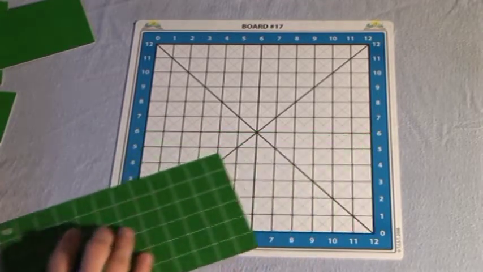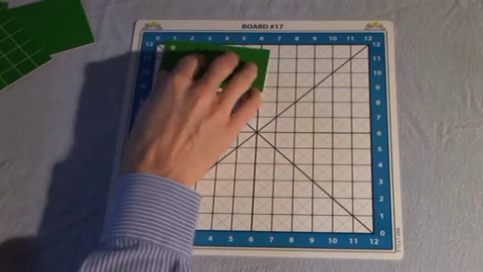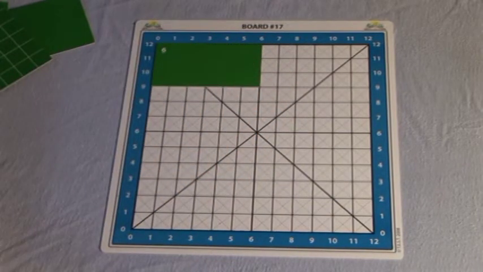Let's take a little bit more challenging question. We're going to take the number 6 piece and place it on the board. And we're going to solve the problem 1/8 divided by 1/3. So if we invert the second fraction and multiply, we have 1/8 times 3.